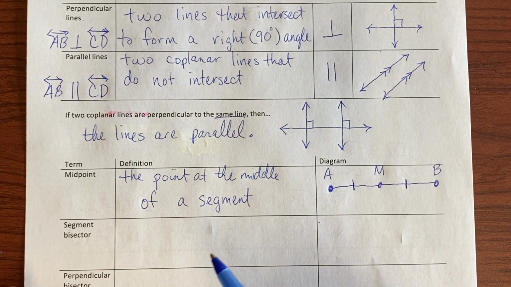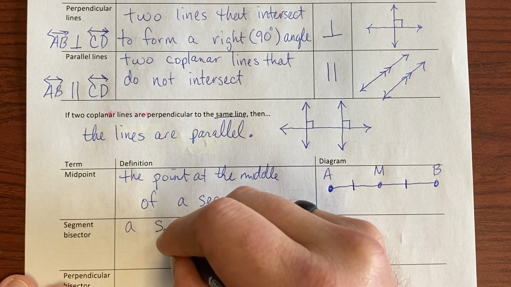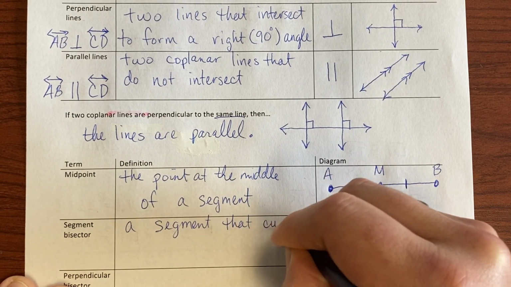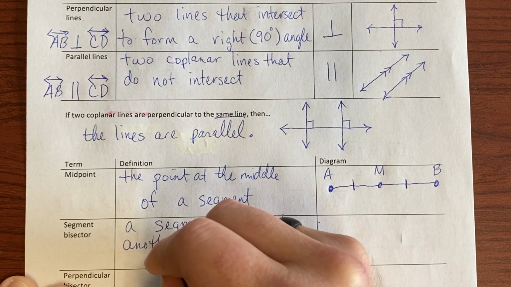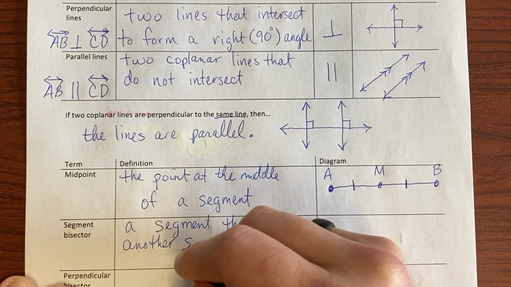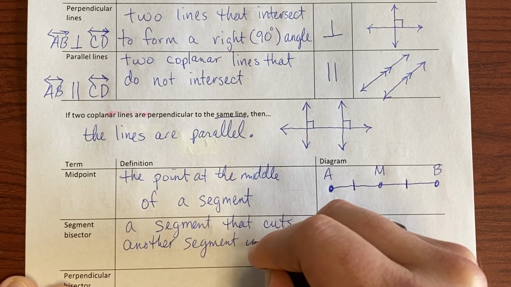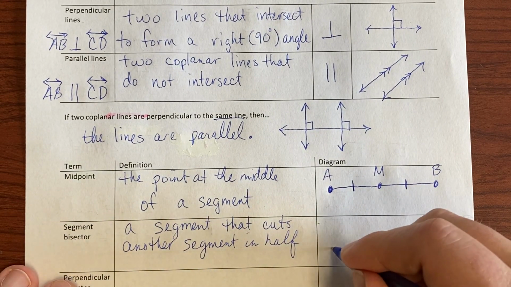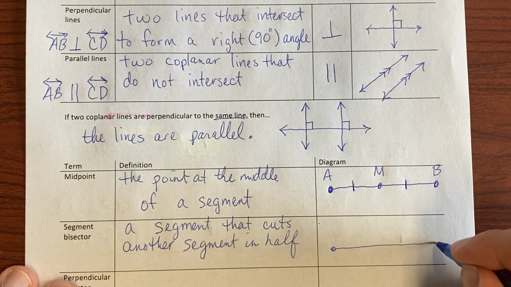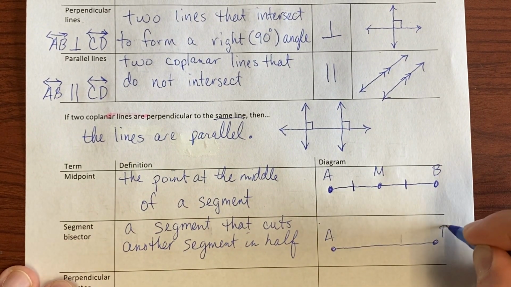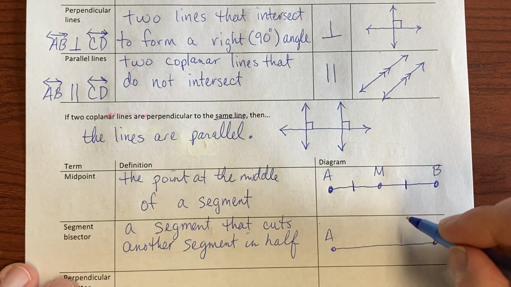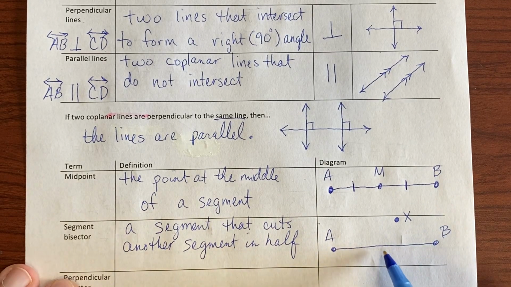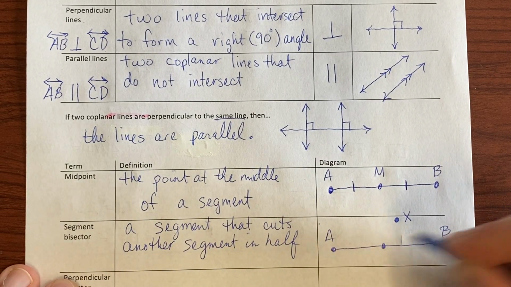Next definition, segment bisector. So a segment bisector is a segment that cuts another segment in half. Okay, so similar diagram to the last one. We're going to start off with a segment AB. I'm going to put a point X right here, and I'm going to put a point in the middle of AB. Call that M.